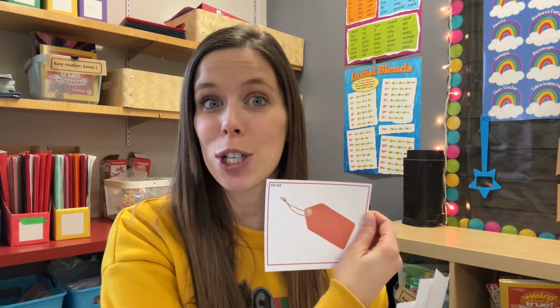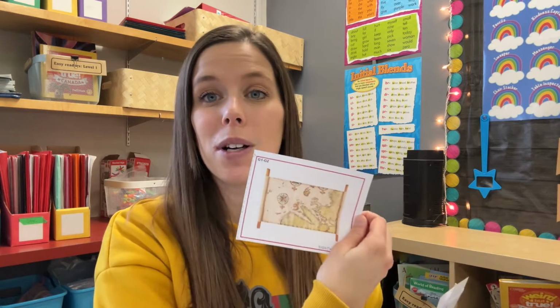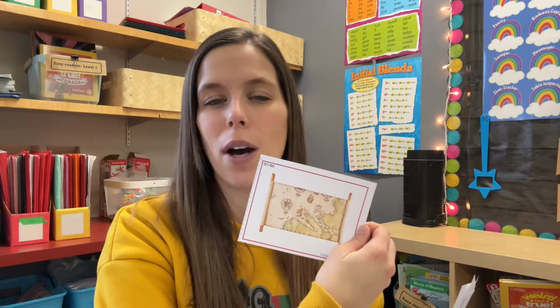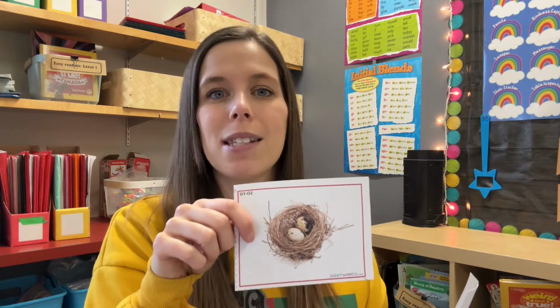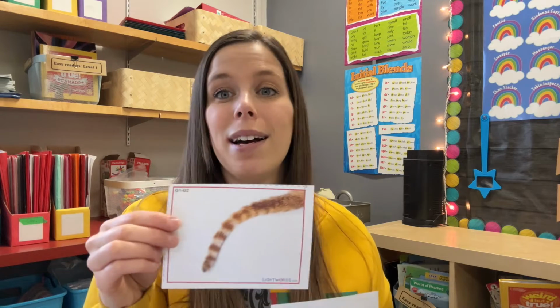So I have the word tag. Does tag have T? Yes. So tag goes in this pile. I have the word map. Map does not have a T in it. There's no T sound. This word is nest. Nest. Yes, there is a T in the word nest. So we'll put that in that pile.